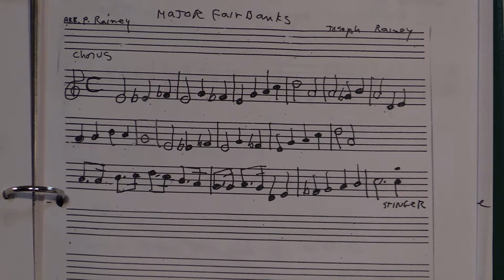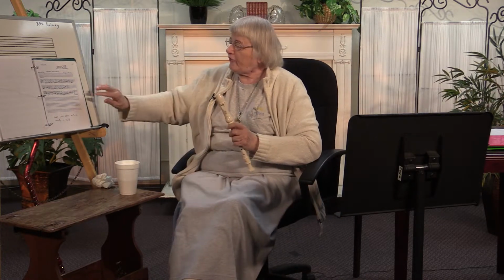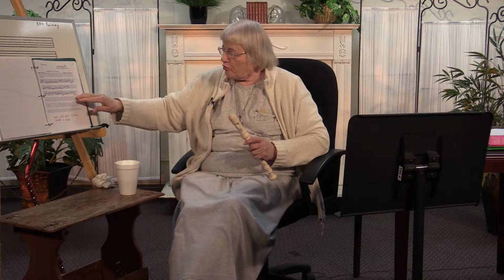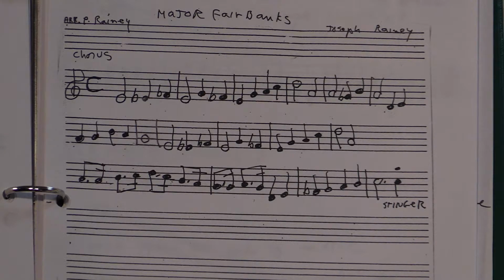Now, I don't know if I can play this. This actually comes from a march. I don't know if I can see it well enough to play it, but I'm going to try it. And if you can follow along with the music, when I get to the end of it, I'm going to use the stinger and play that note real short.